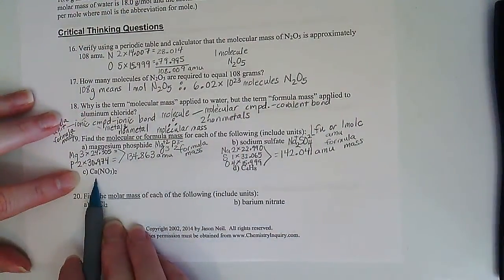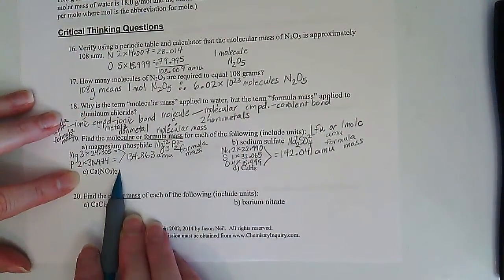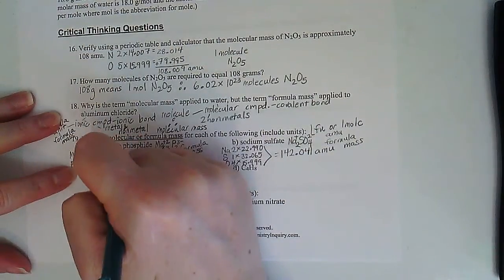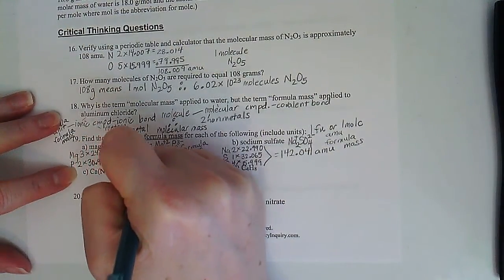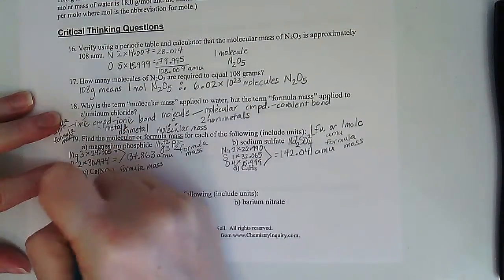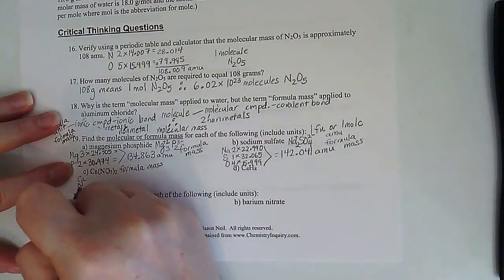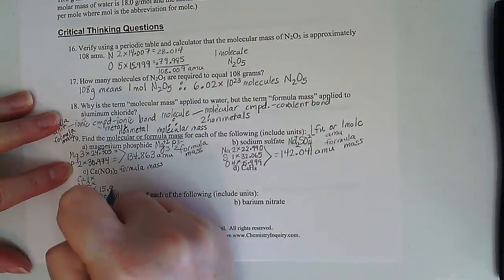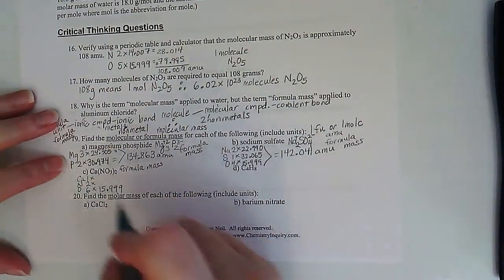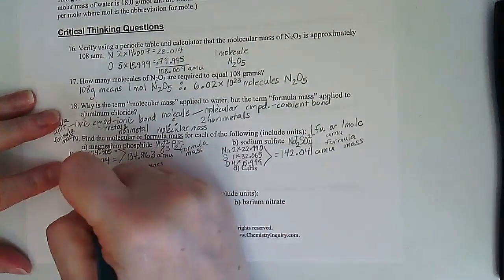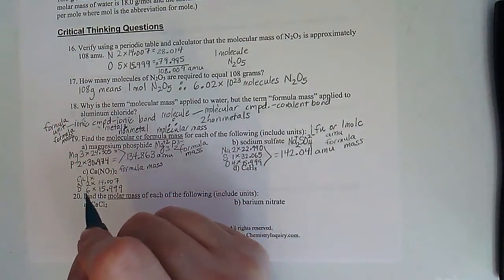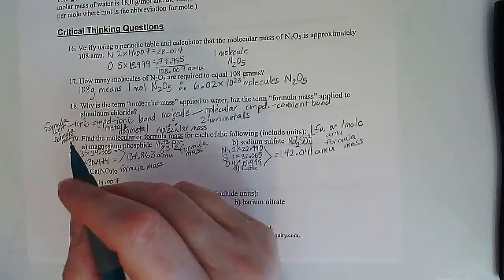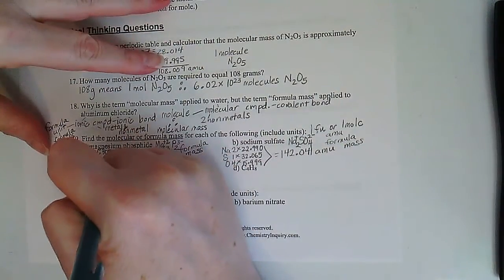Letter C. Okay, this is calcium nitrate. So this is going to be, again, another formula mass because this is an ionic compound. I have calcium, nitrogen, and oxygen. 1 calcium, I have 2 nitrogens, and I have 6 oxygens. Oxygen is still 15.999. Nitrogen is still 14.007. And calcium from my periodic table is 40.078.